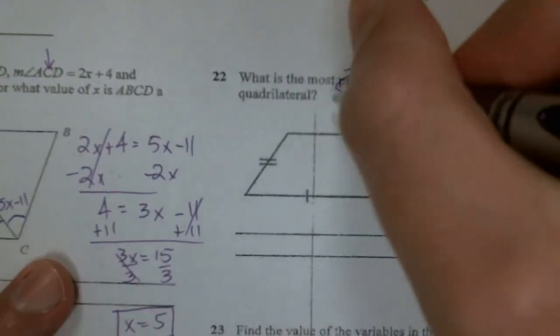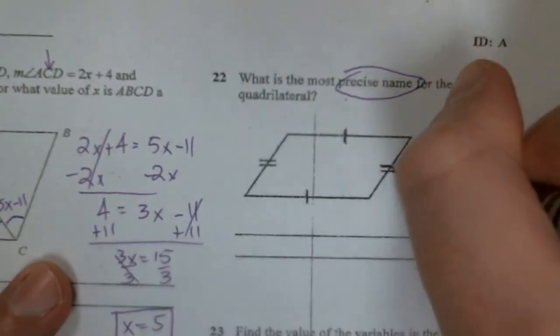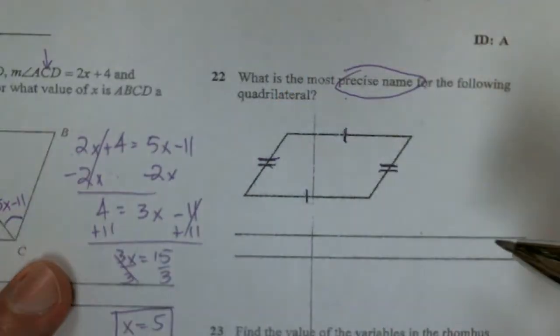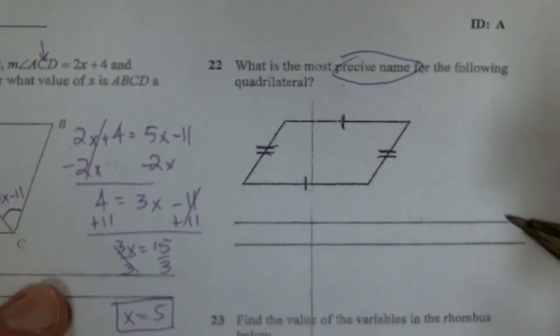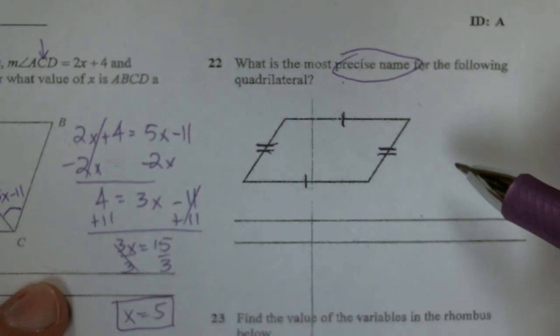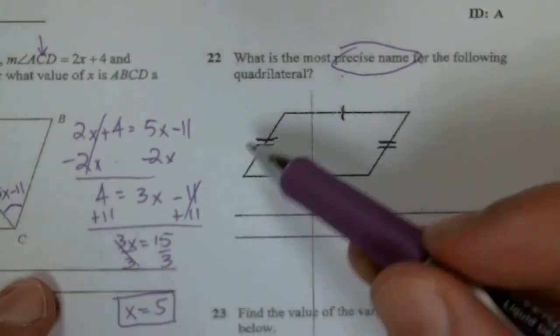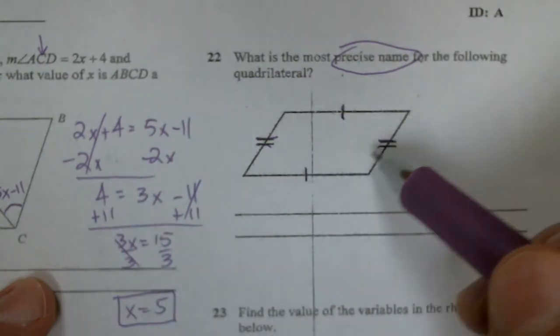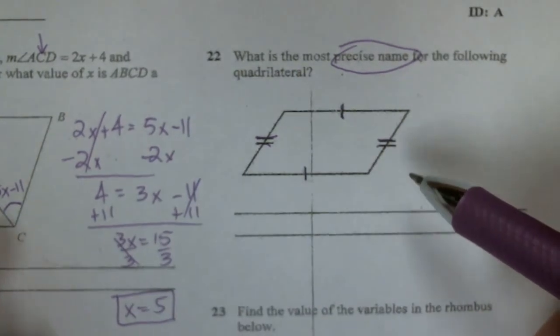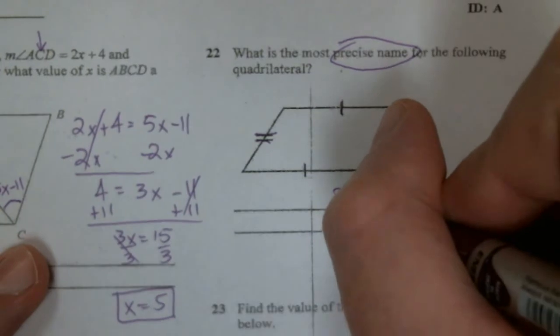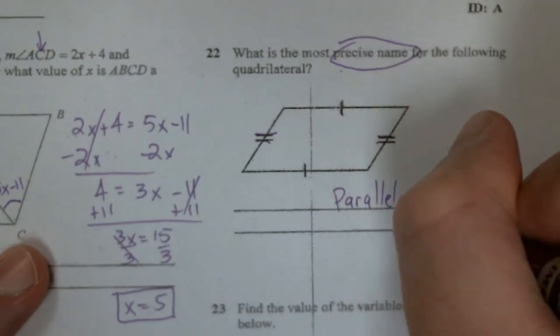Okay, number 22, what is the most precise name? What have I been given? Tick marks on opposite sides. Opposite sides are congruent, so I know it's at least a parallelogram. What else do I know? I don't know anything else. I don't know that these are right angles. I don't know the opposite angles are congruent. I don't know anything about the diagonals. The only thing I can say is that this is a good old-fashioned parallelogram.